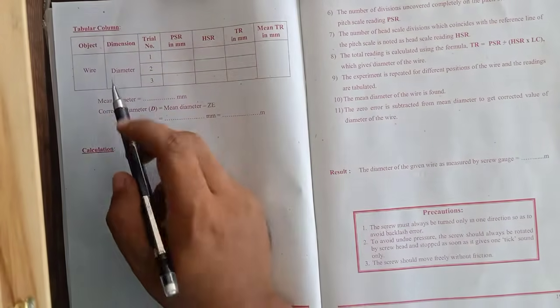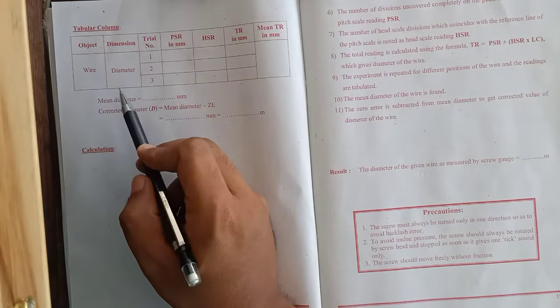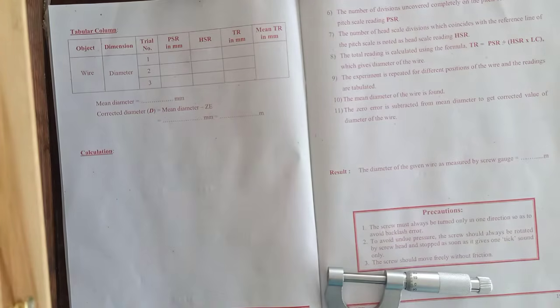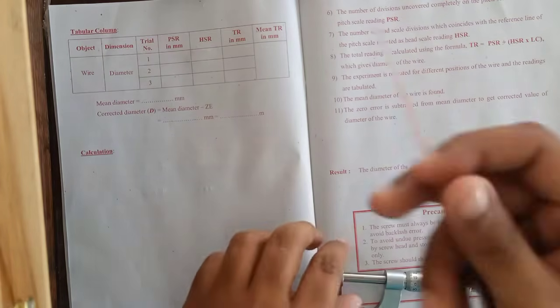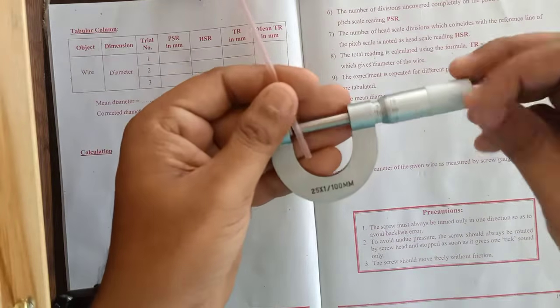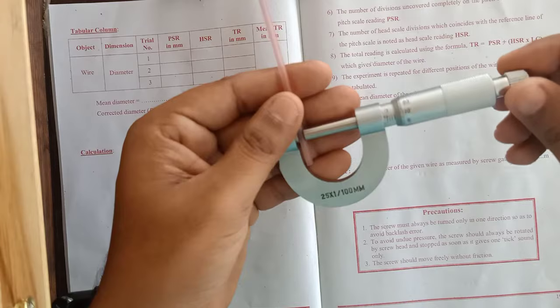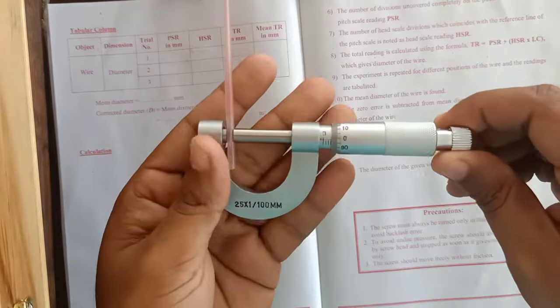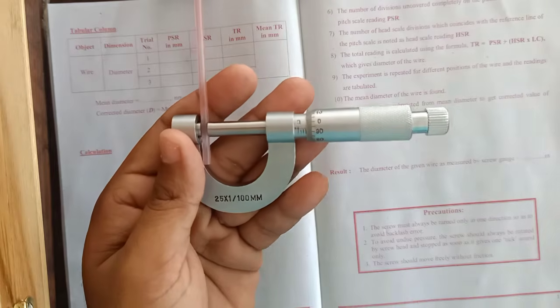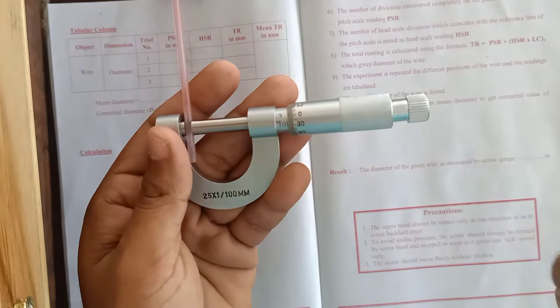In the table I am using a wire and I need to find the diameter. So PSR, HSR, TR, total I need to write. Before that, I will take this pen refill as a wire, and I mount it in between the studs of the screw gauge and fit it. For one sound I need to start giving the rotation.